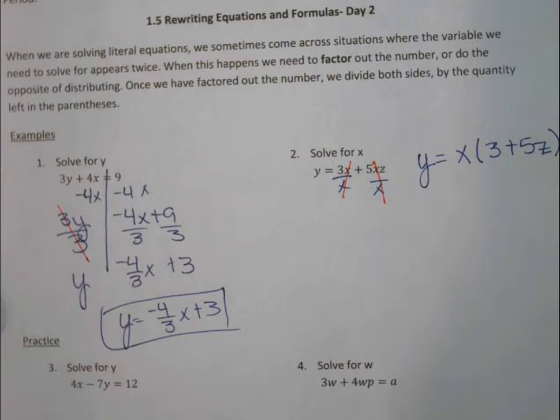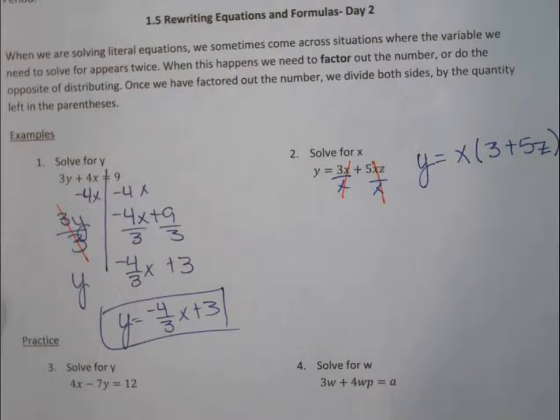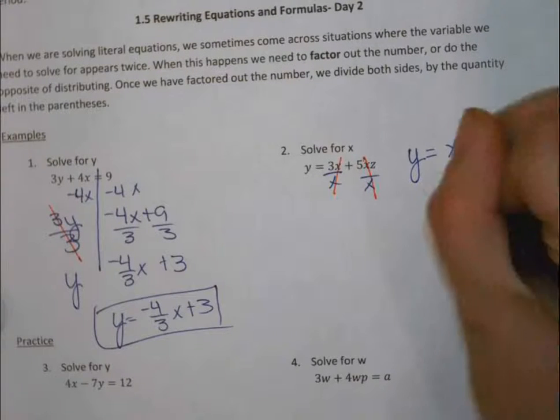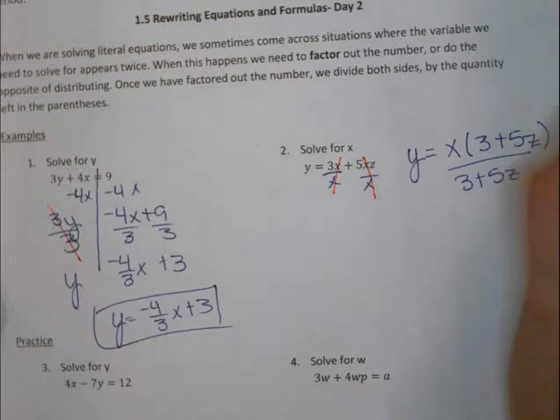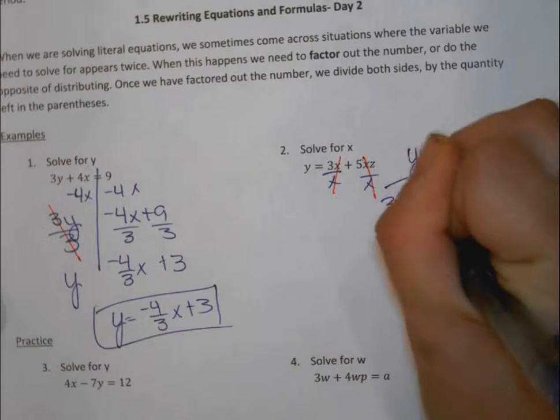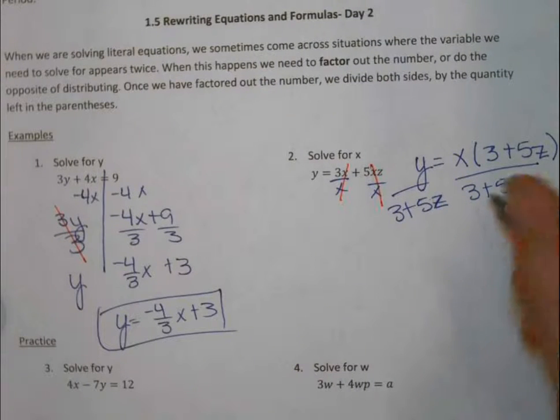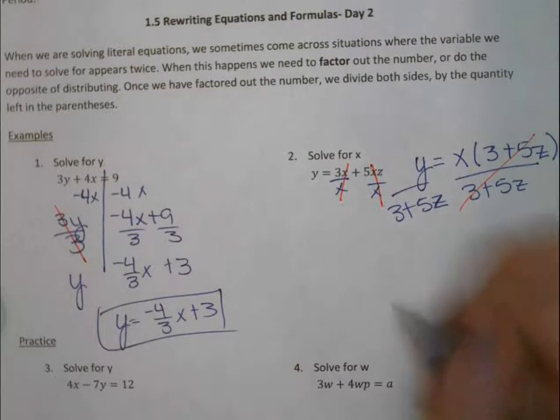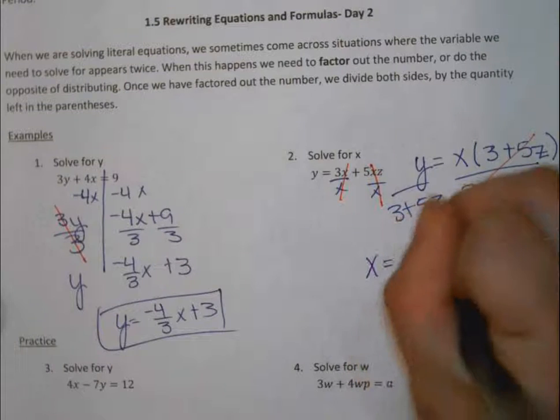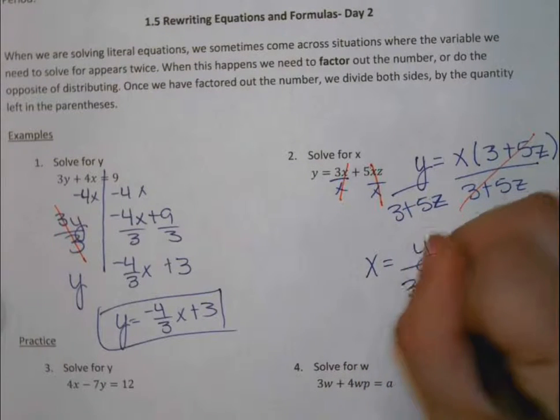Now notice, I have x times a quantity. I can undo multiplication by dividing, so I am going to divide both sides by this 3 plus 5z. On the right side, this whole thing just cancels out, and I am left with x equals y divided by 3 plus 5z.